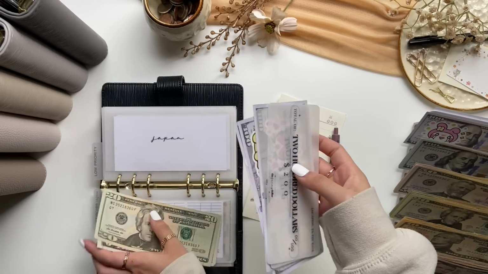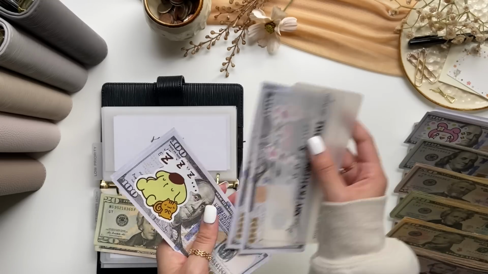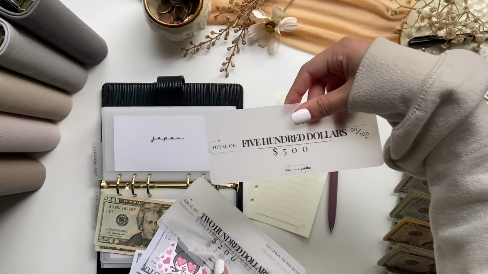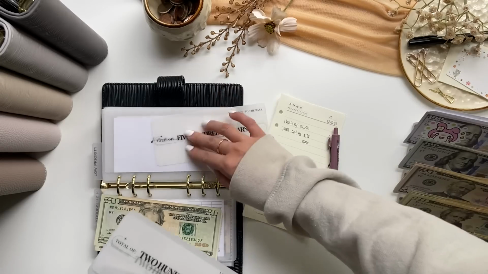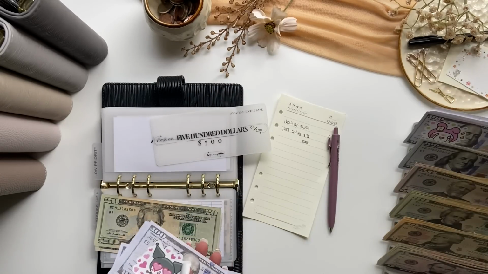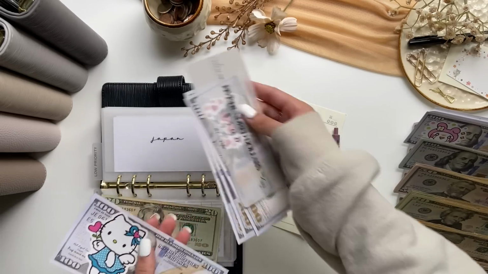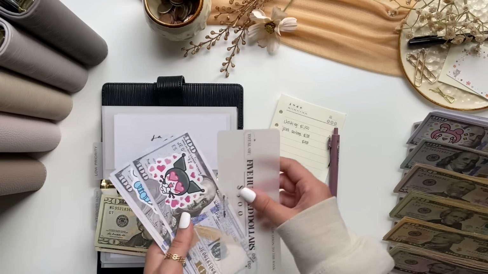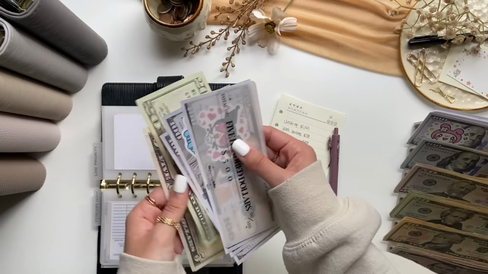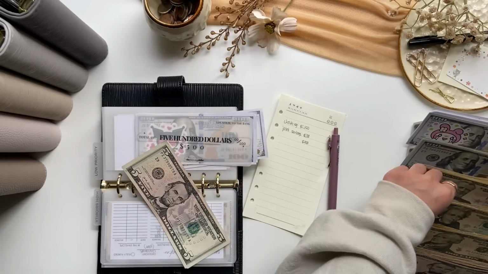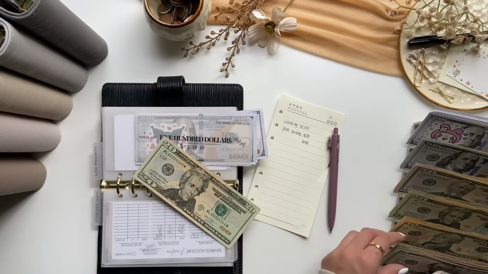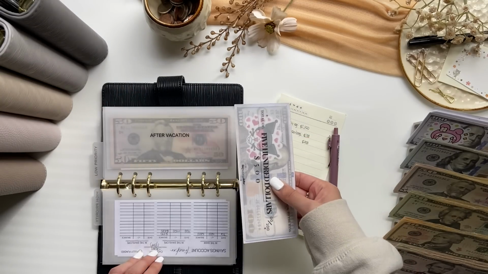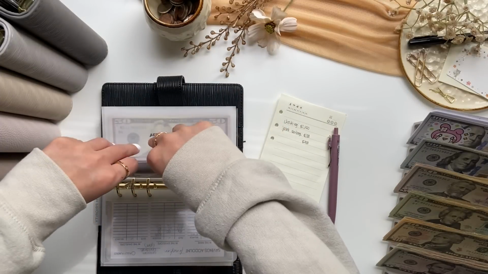So I have 200, 400, 500, 600, 700, 800. So I'm going to grab a $500 placeholder. This is from the Fancy Dollar. I love it. I'm going to put these 200 ones to the side. 6, 7, 800. Put this one back. Okay, so Japan still has 500, 600, 700, 800, and 25. Let's get a better 20 and a better 5. Okay, so 8, 25, yes.